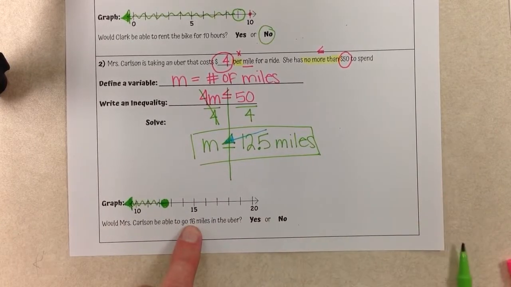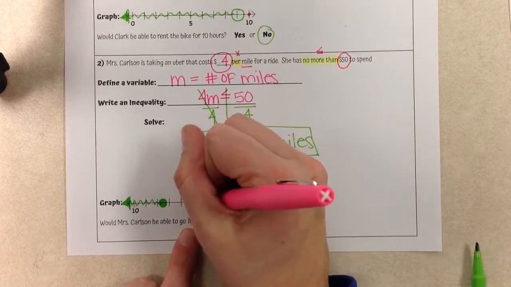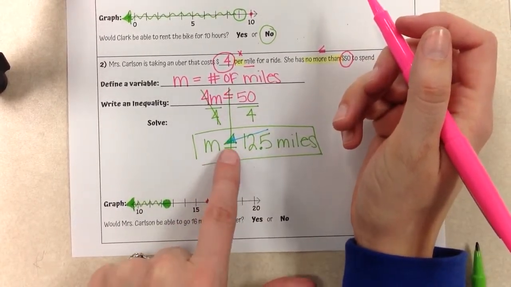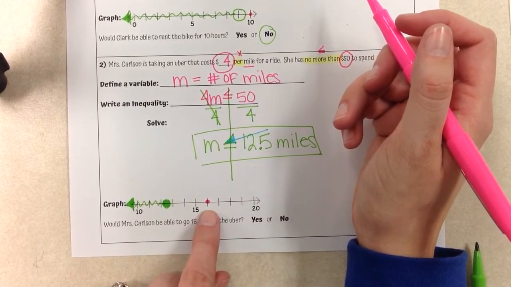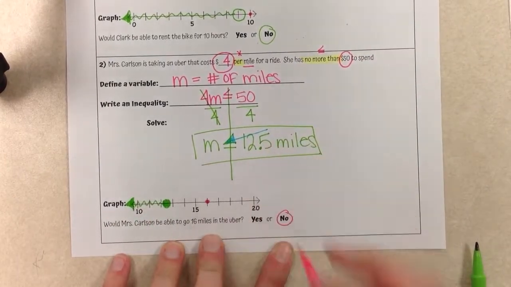Then I'm going to plug in the value. Would Mrs. Carlson be able to go 16 miles in the Uber? So 2 ways you can do this. You can think about, is 16 less than or equal to 12.5? No. Or if you marked 16 on your number line, it is not included in the graph. So no, she would not.